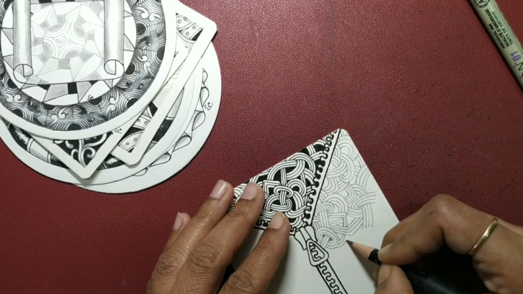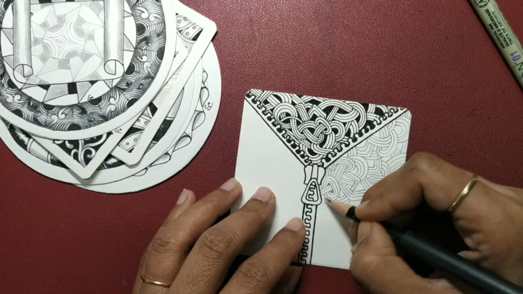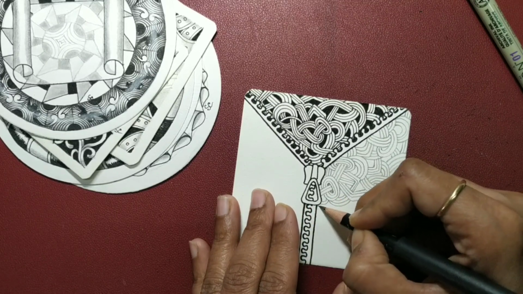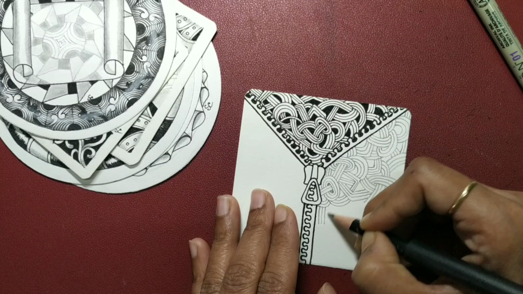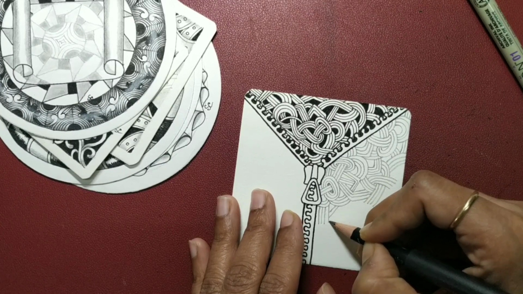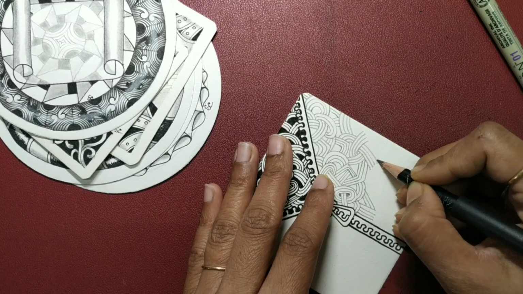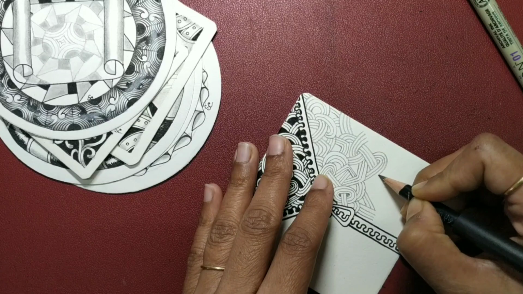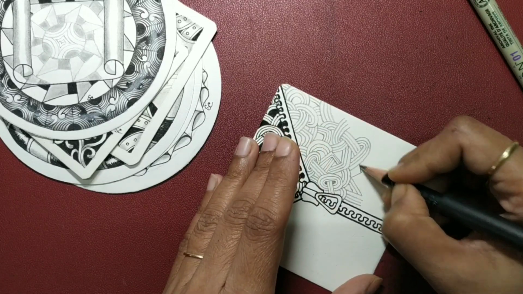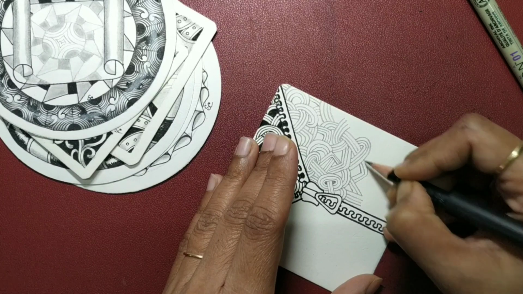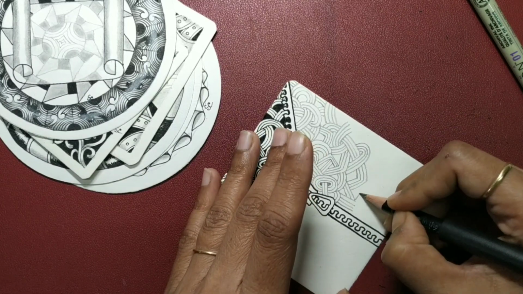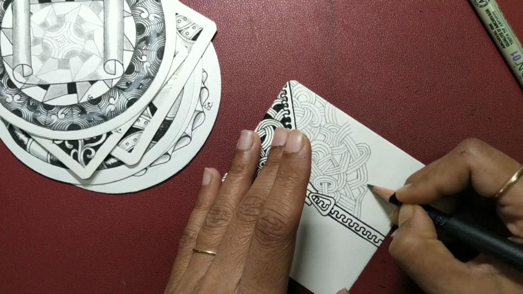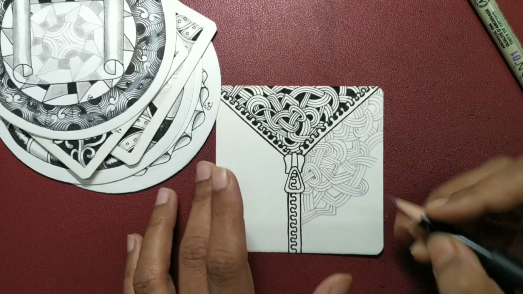You can also go with a tangle called wheels, right? Which has this kind of a curve on the other side also. So that's a tangle called wheels. You can try using that tangle also. So I think that will also look nice. Still drawing my tangle. I'm sticking to 4 here at a time, but you can go with any number. That's fine.